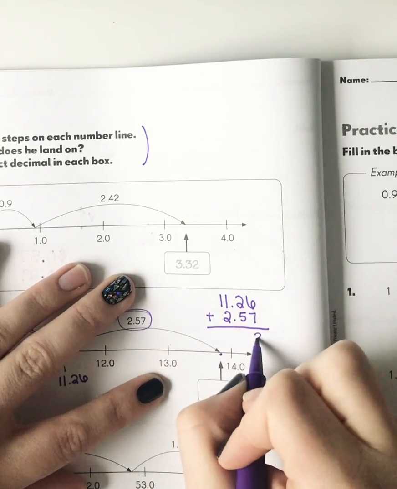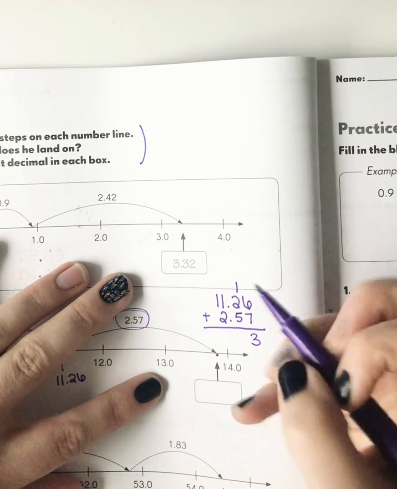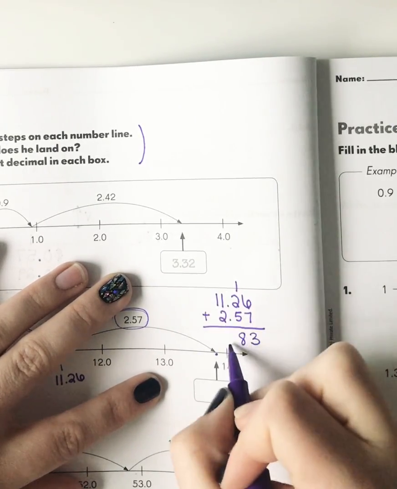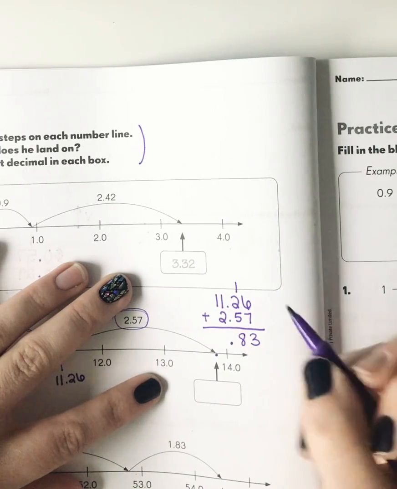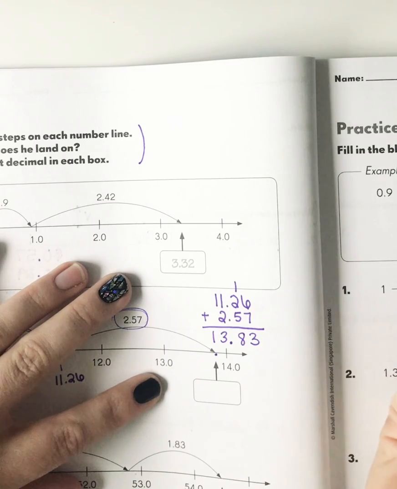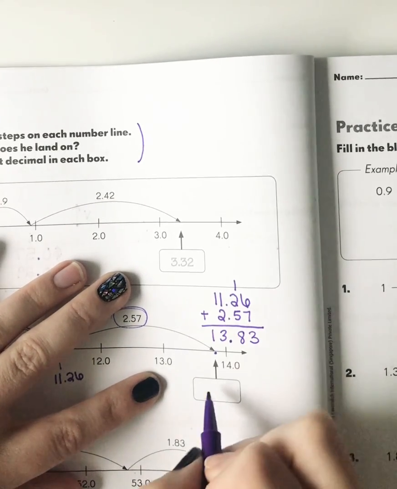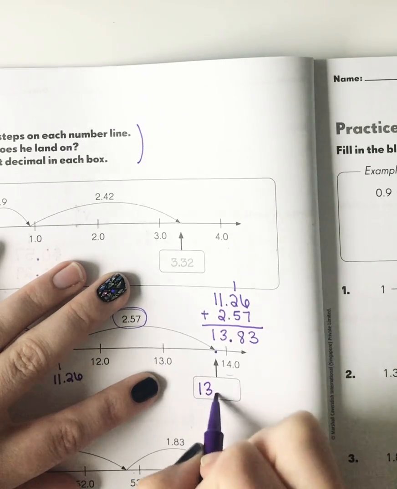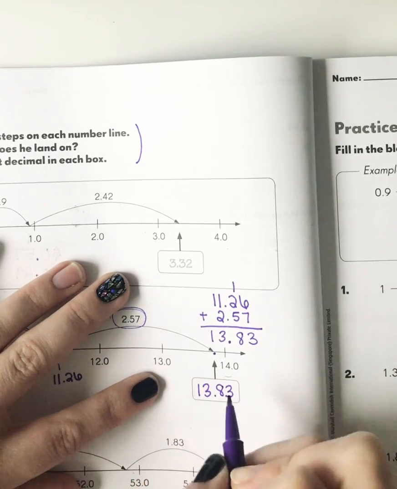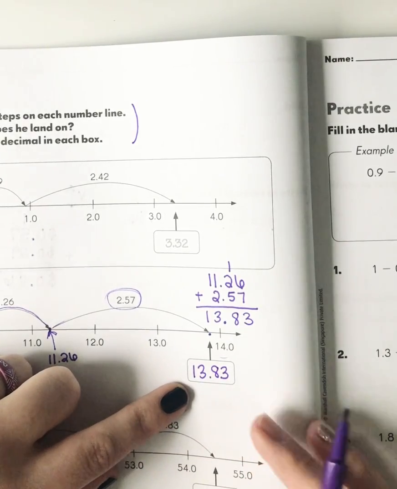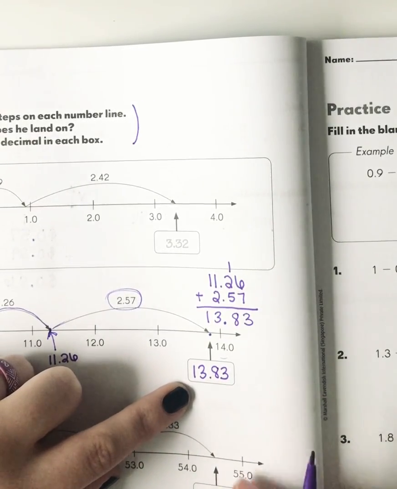6 plus 7, 13. I'm going to carry. 1 plus 2 is 3. 3 plus 5 is 8. I'm going to go ahead and bring down my decimals so that I don't forget. 1 plus 2 is 3, and then 1. So the number he landed on, it should make sense. It's not quite 14. He landed on 13.83.